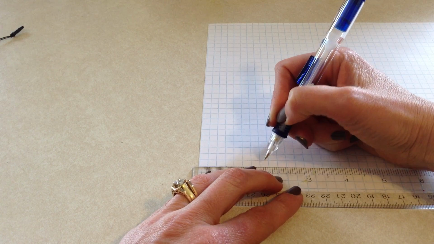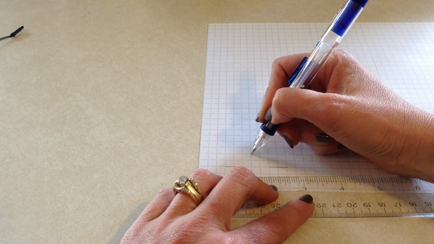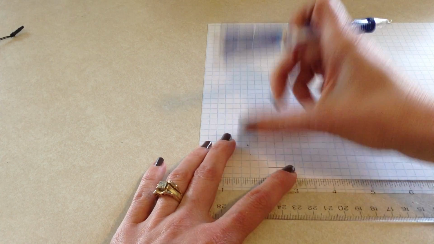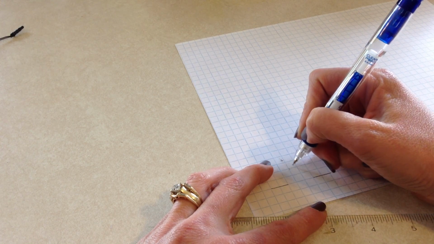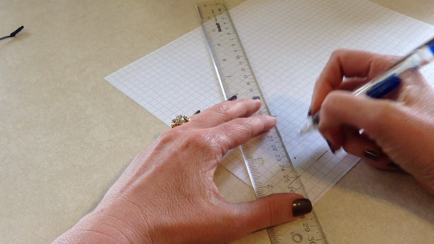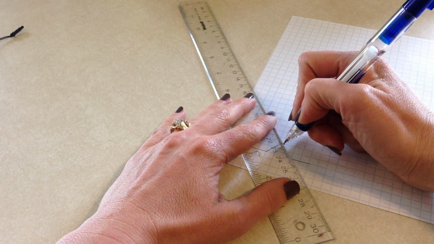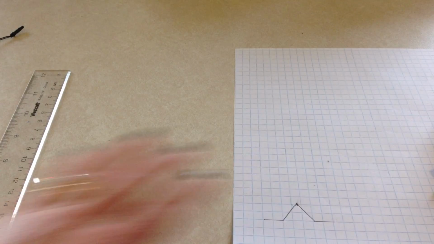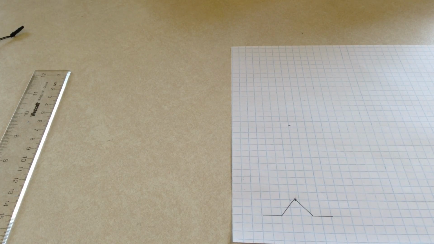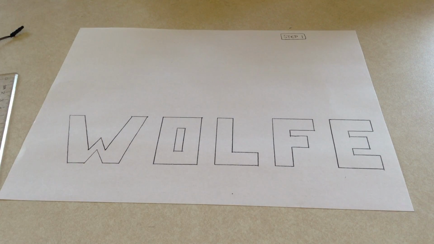Okay, you want to make your edges nice and straight. So again, no curves. Okay, and you're going to keep going until you get something that looks like this. So this would be step 1.